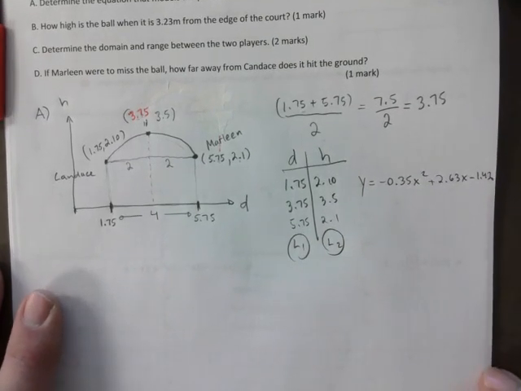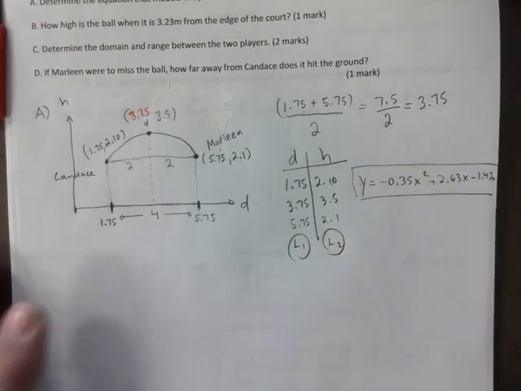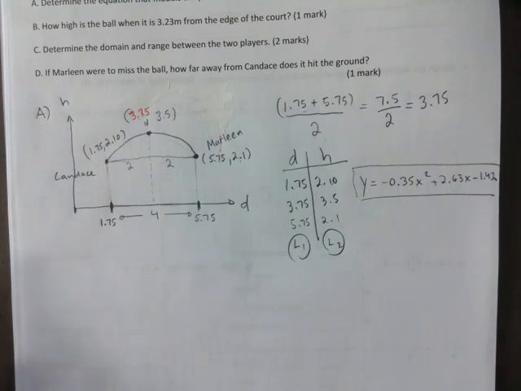Sorry. There it is. We're just going to focus on finding that equation now, not so much on answering the rest. You could answer that if you wanted to. I will post a key.